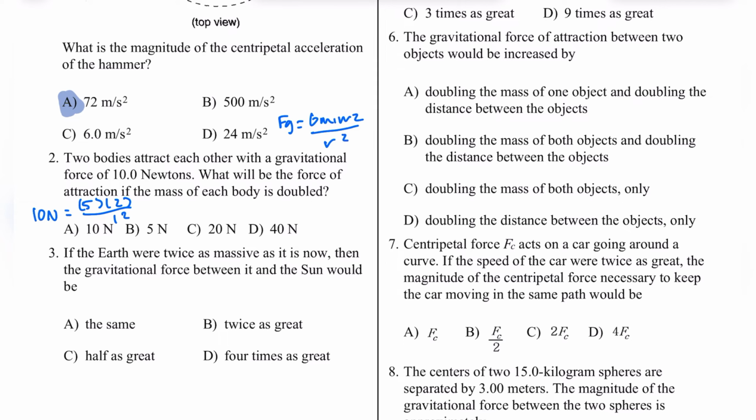Now, let's double both of those masses. So instead of 5, it's going to be 10. Instead of 2, it's going to be 4. And radius stays the same, so over 1 squared. So 10 times 4 equals 40 over 1, which is 40. So now it's 40 newtons, which is why our answer is D.